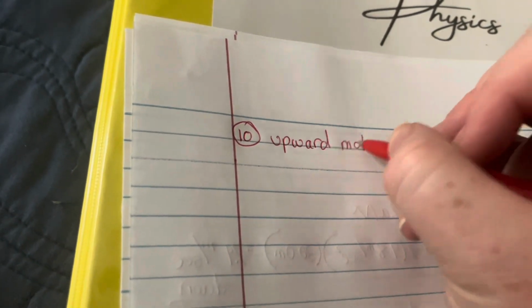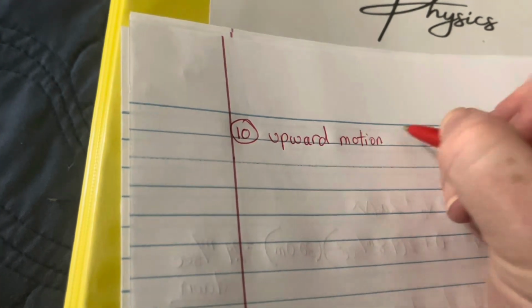Okay. So in this problem, I'm going to define upward motion as positive. Again, you could do the reverse as long as you're consistent, whatever way you want to denote it. I know my displacement is negative 12 feet. It's up on the ladder.